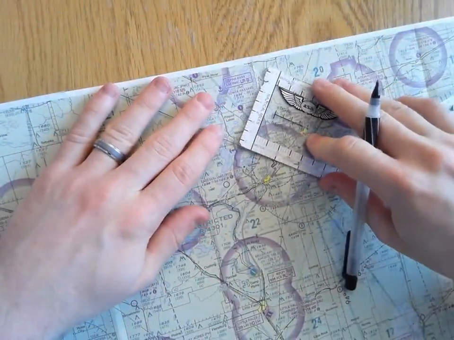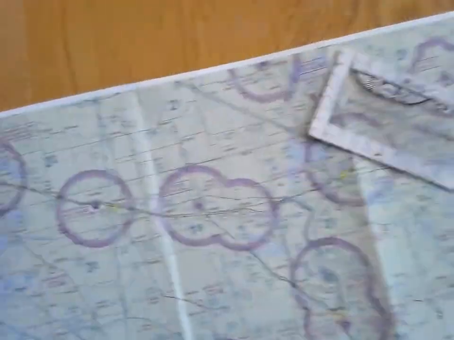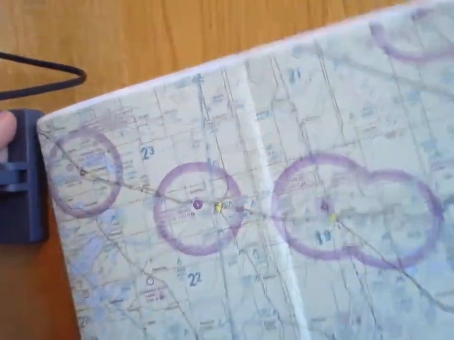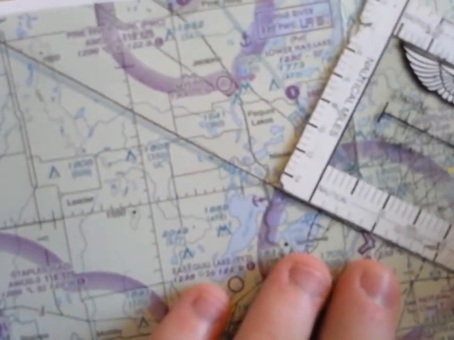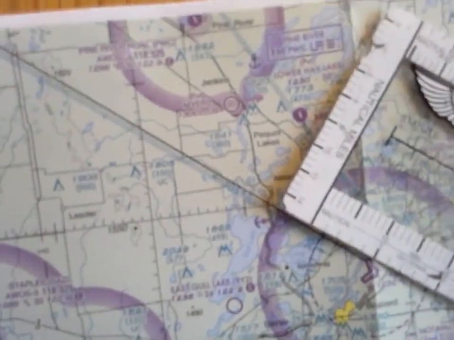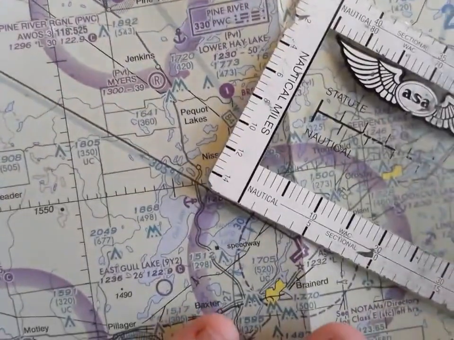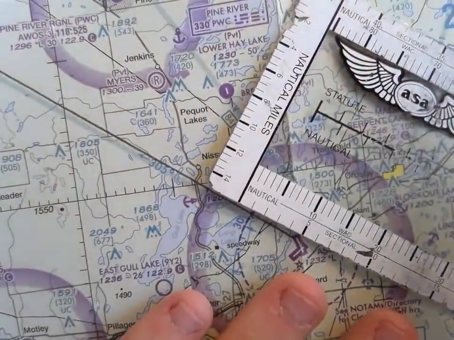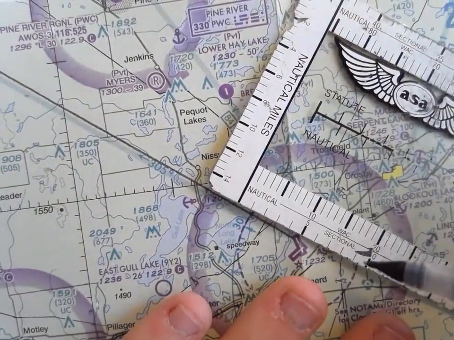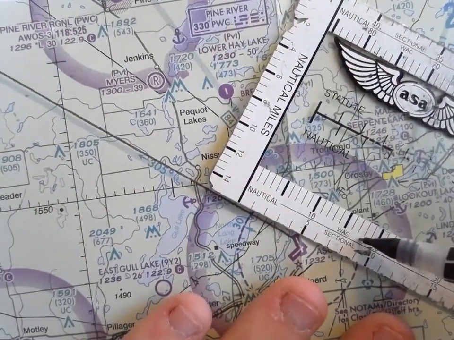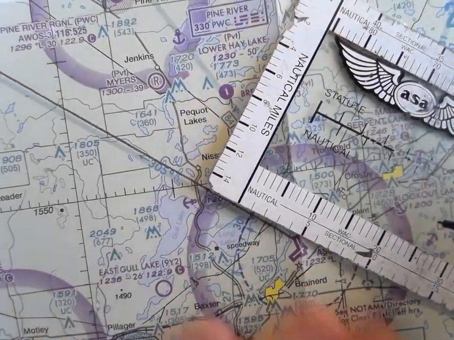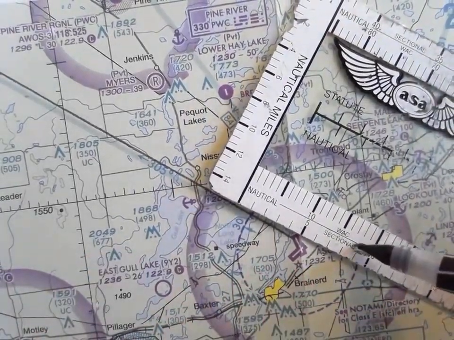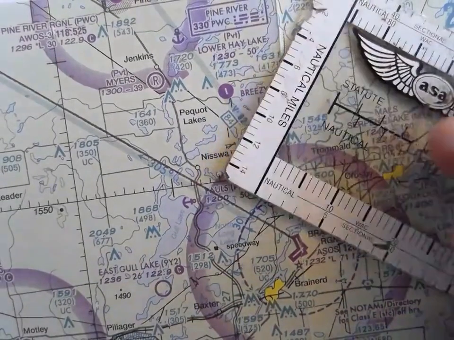So if we overlay our plotter on top here, and I'll zoom in a little bit to make it easier for you to see. There we go. So you can see here, if we adjust the focus on the camera a little bit, we're on the nautical side of the plotter, but there's two scales. There's a WAC scale and a sectional scale. WAC stands for World Aeronautical Chart, which is I guess more of a zoomed out version of the sectional chart. So we're looking for a sectional scale because we're using a sectional chart right now.